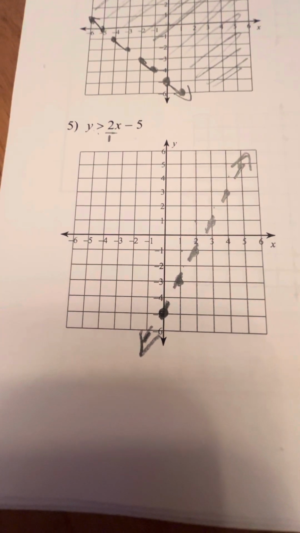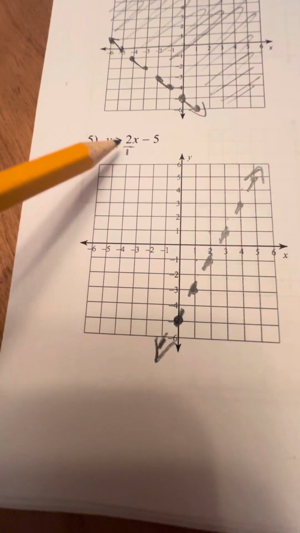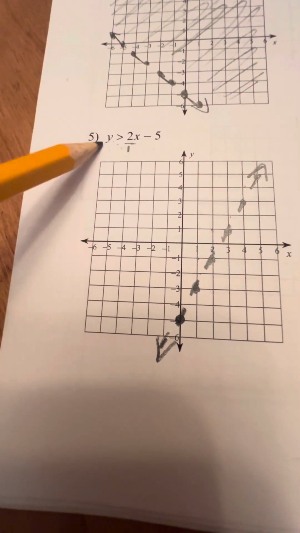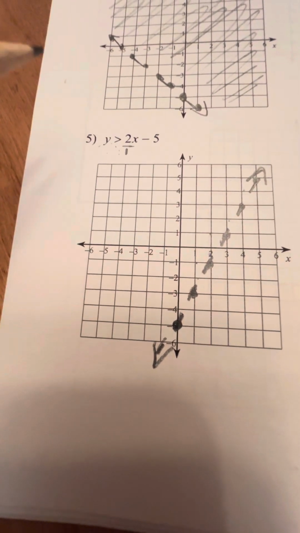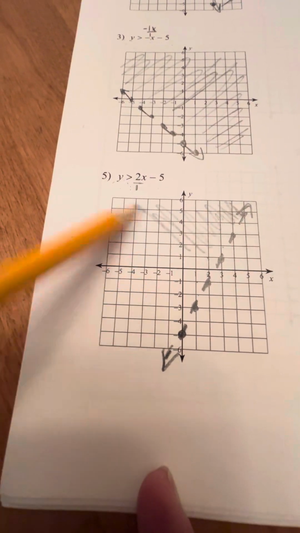Now we're going to look at which way the shading is. Again, this says y is greater than. So anytime it says y is greater than, we shade above the line. So this is just going to get shaded up here.